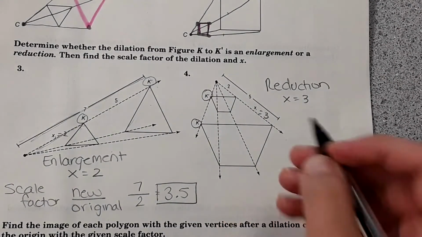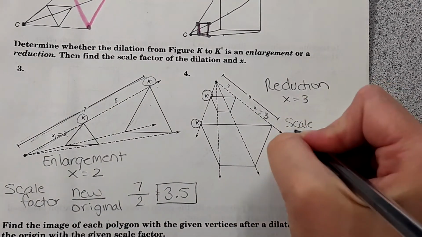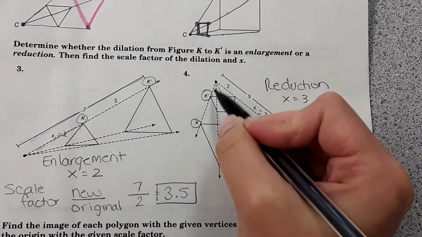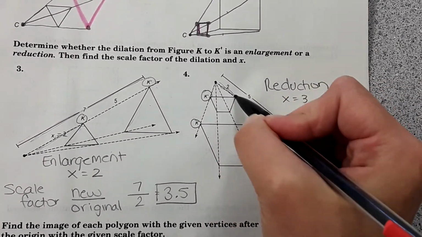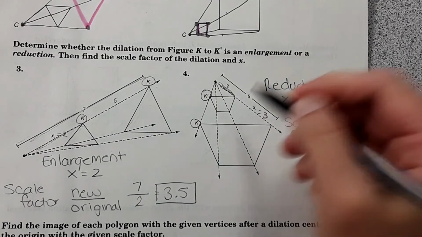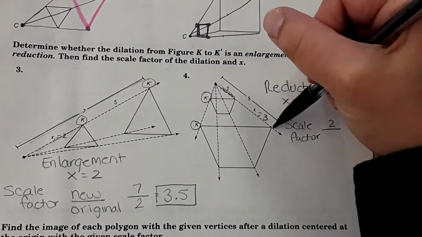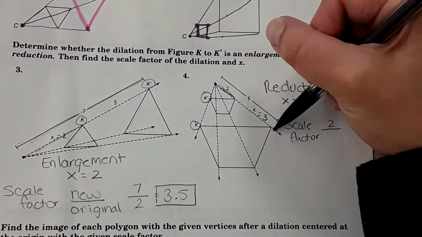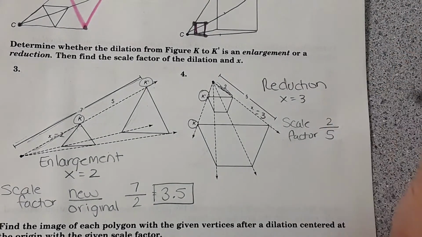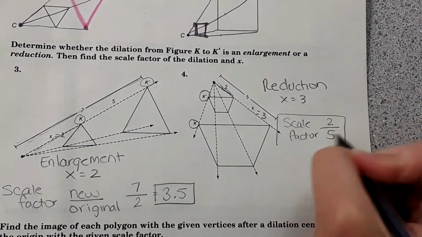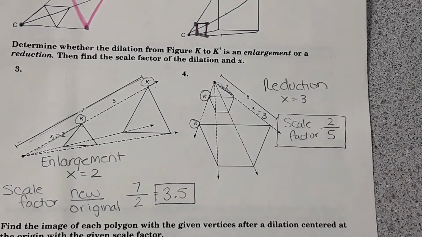And then again for scale factor, it is the new one over the original. So the new one is only 2 away, so that would go on top. And then the distance from the center to the original is 5 units. So scale factor here is 2/5 or 0.4. Same thing.